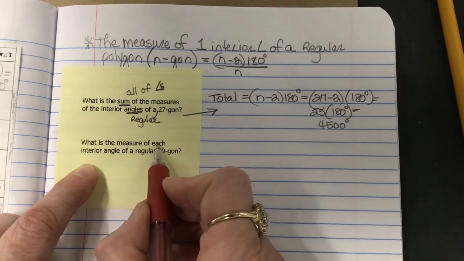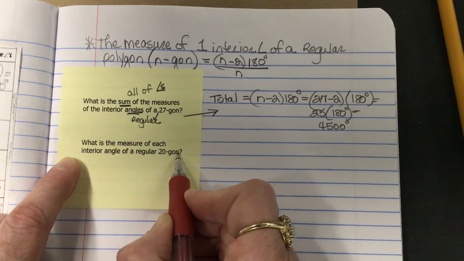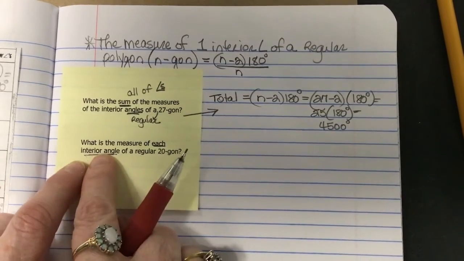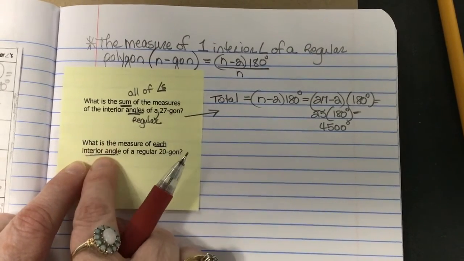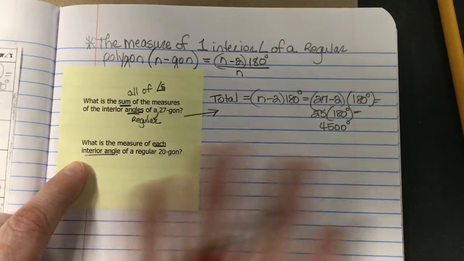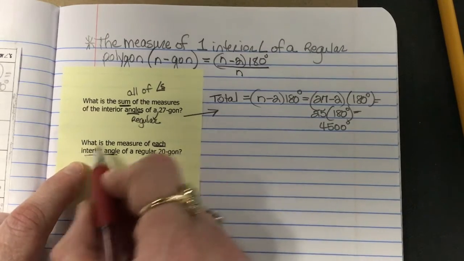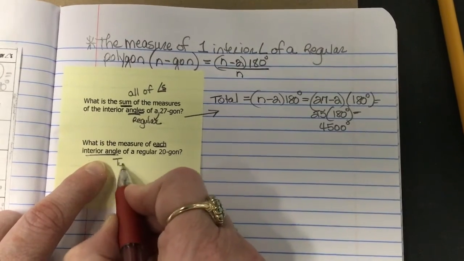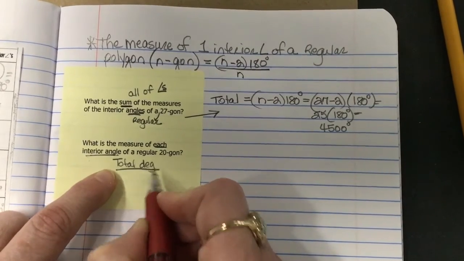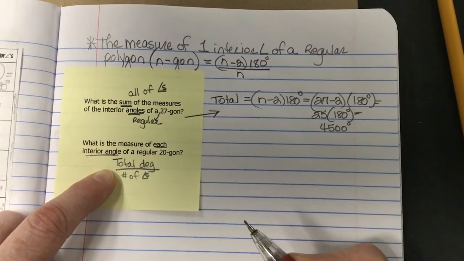What is the measure of each interior angle of a regular 20-gon? Each interior angle. Now, are we talking about interior? Because we're going to talk about exterior in just a second. But we love exterior because it's super easy. You'll see it in just a minute. So each interior. So I need the total degrees divided by the number of sides. Number of angles. We'll say it that way.